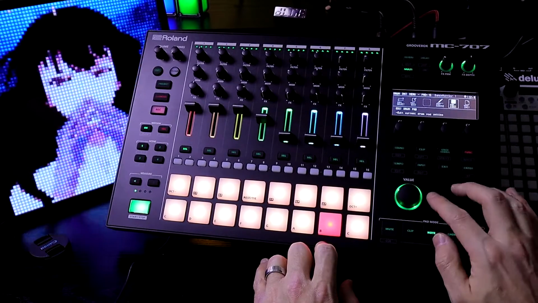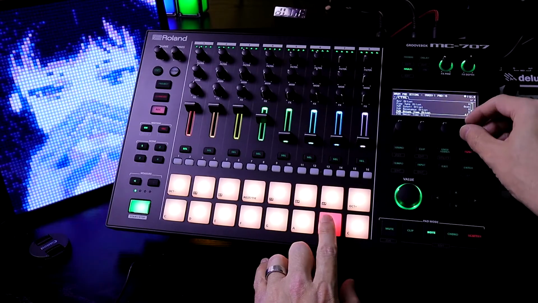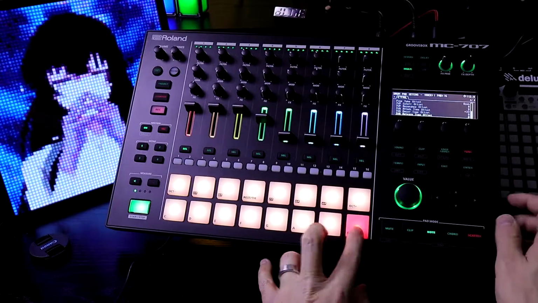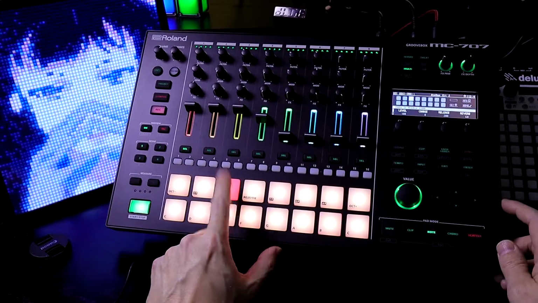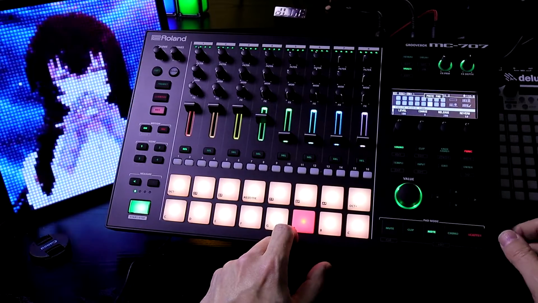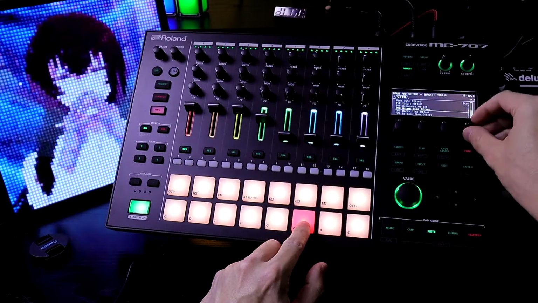Now let's press Enter, pad edit. Let's change the attack time on this. The release time. So let's copy this pad, function up, function down, Enter, pad edit, change the attack time.